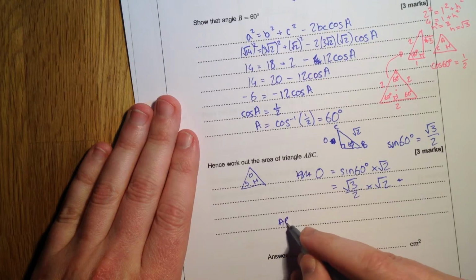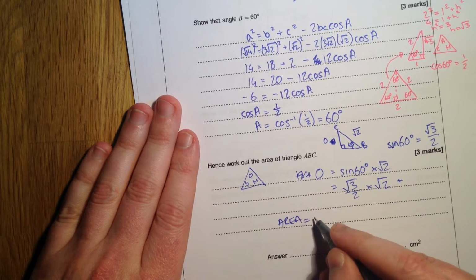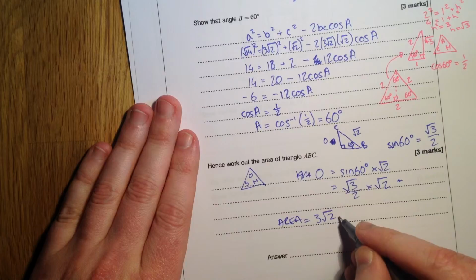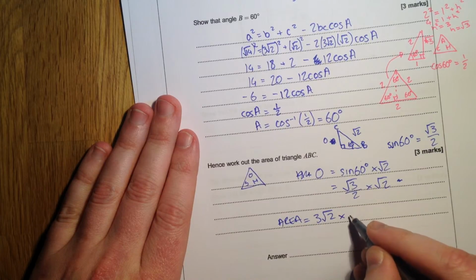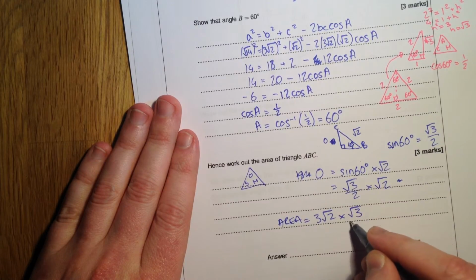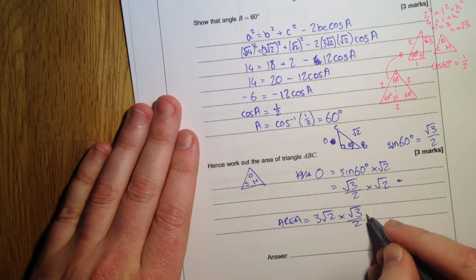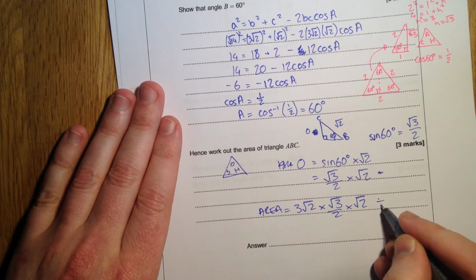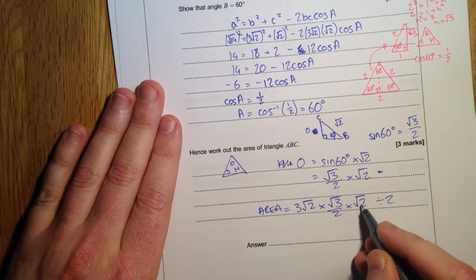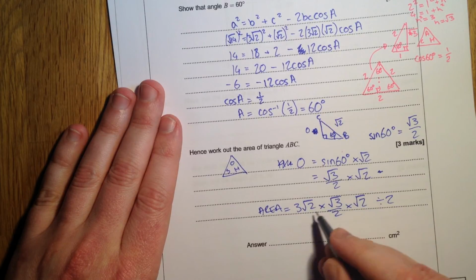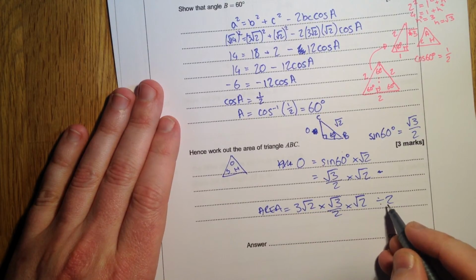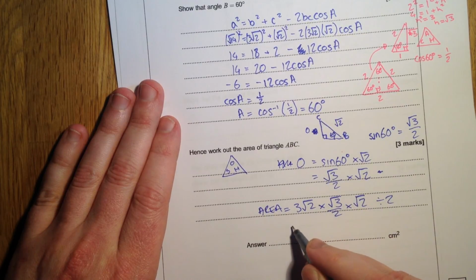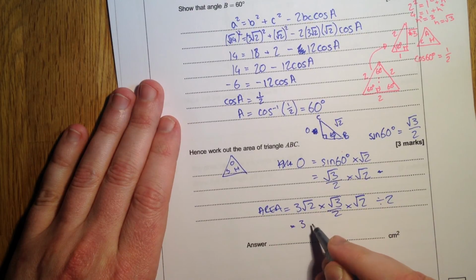So area equals 3 root 2 times root 3 over 2 times root 2, and then we want to divide that all by 2. So root 2 times root 2 is 2, so that 2 divided by that 2 is going to be 1. So this and this are going to disappear, so it is going to be 3 root 3 over 2 is all we're left with.